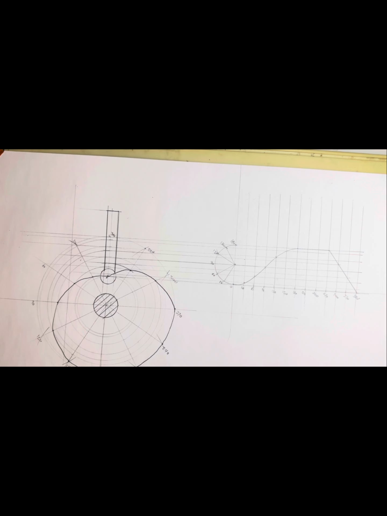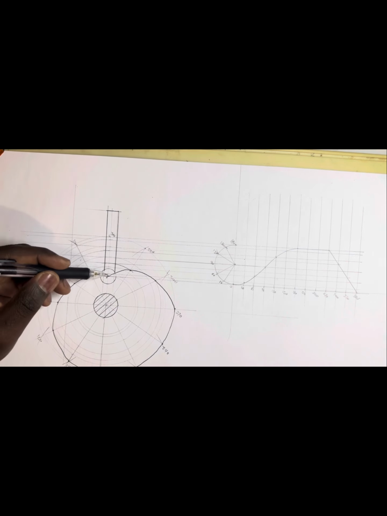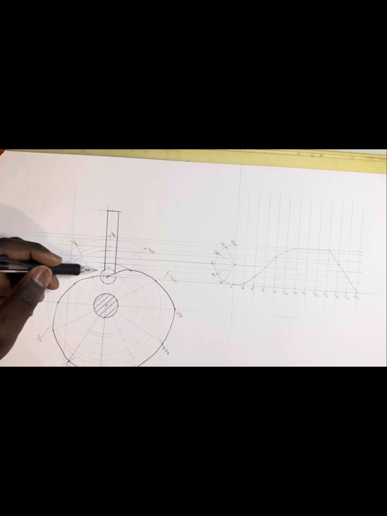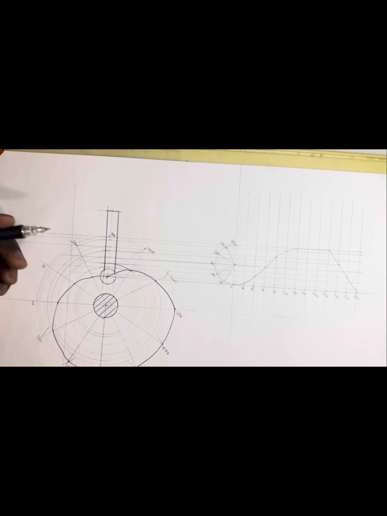So this is how it looks. So some of the cam profiles, they will require it to be tangent to this one. So it means your rollers will be here. There's nothing different.